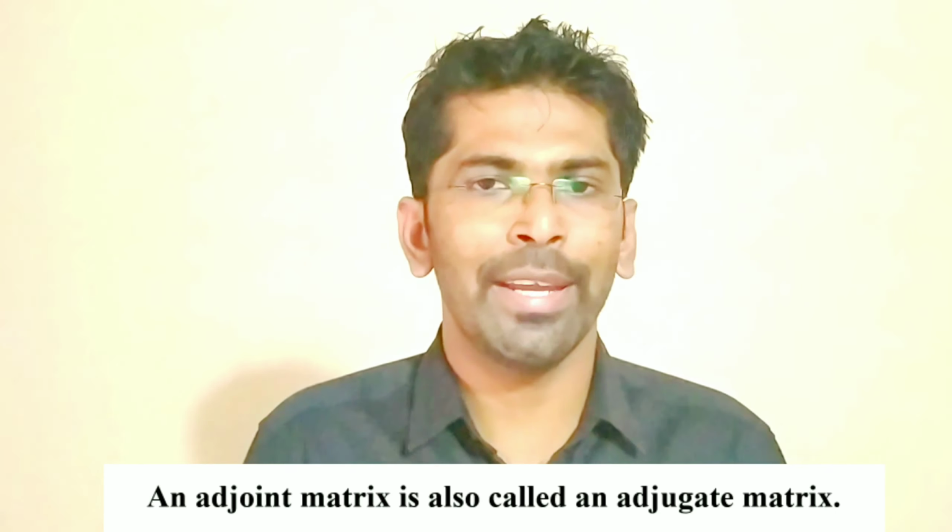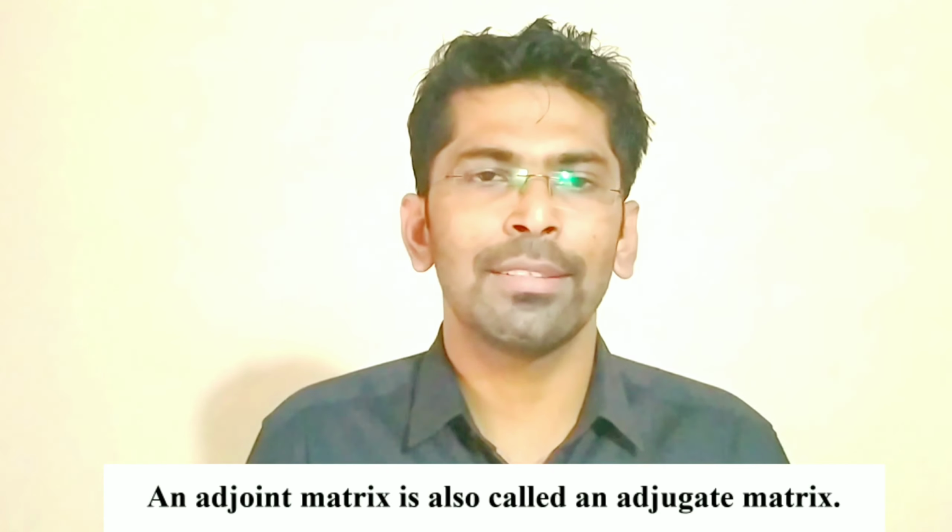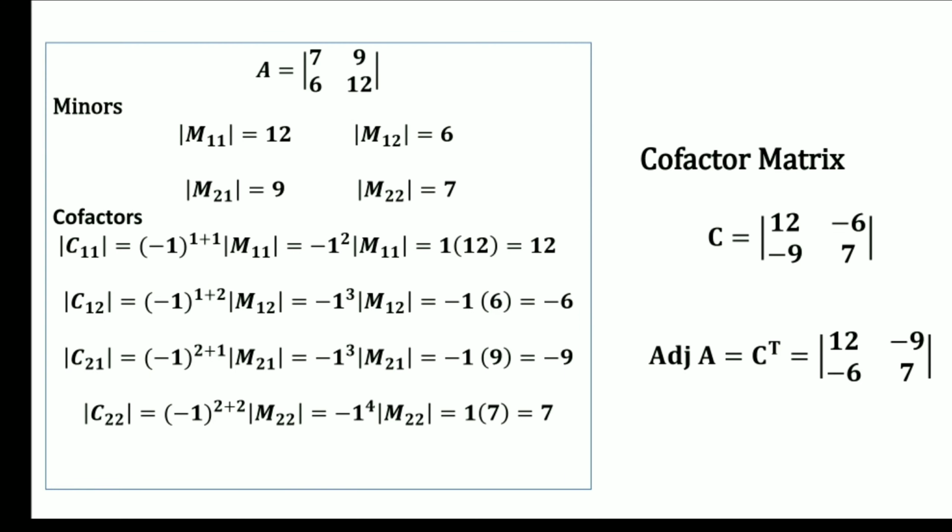Thus, for finding the adjoint of a matrix, we have to be aware of how to compute minors and cofactors of a given matrix, which I have already explained in detail in the last video. The adjoint of a matrix is also known as an adjugate matrix. Adjoint of a matrix A is generally denoted by adjoint A.